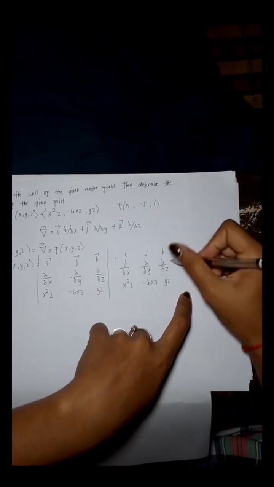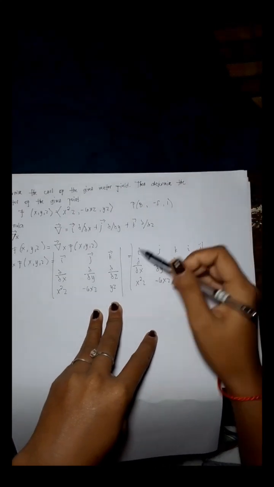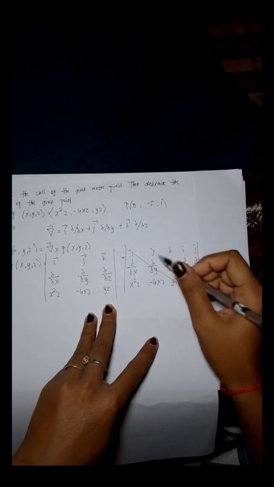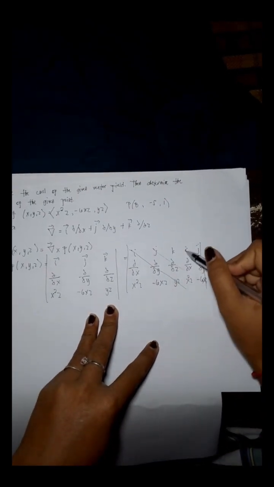So first, this will be our i, our j, then our i, our k, and our j. So, using this, we can now solve it.